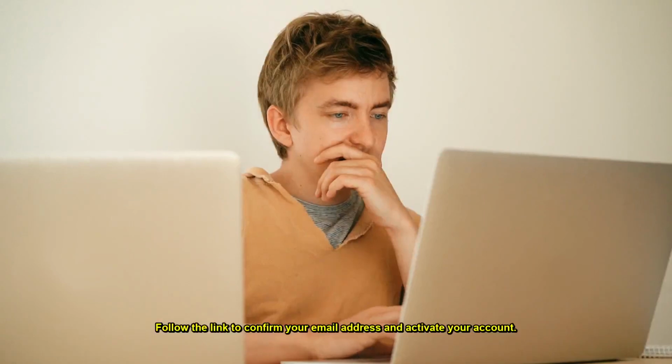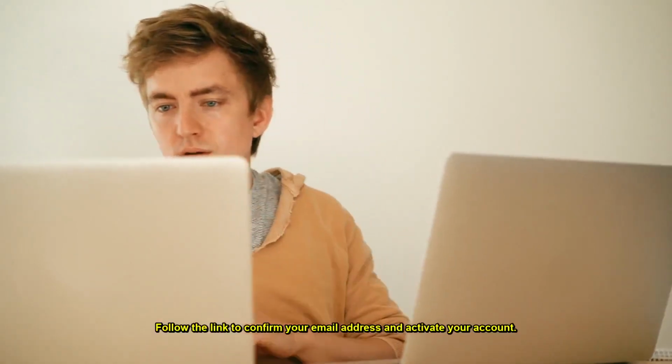After entering your details, check your email for a verification link. Follow the link to confirm your email address and activate your account. Next, log in to your DiversyFund account. Upon logging in, you'll be taken to your dashboard.